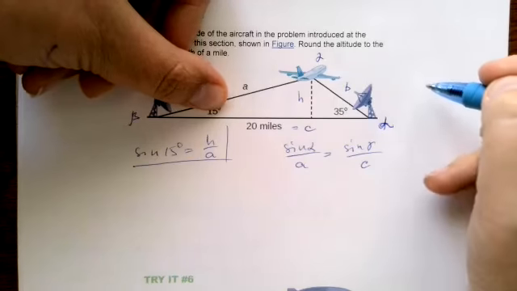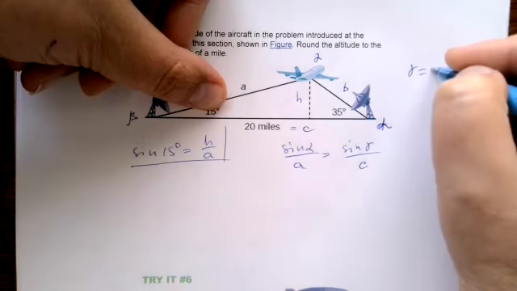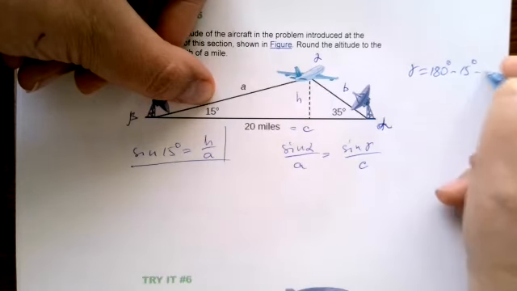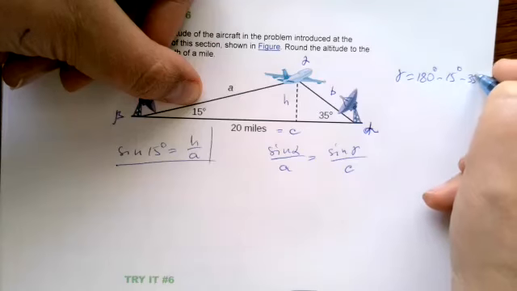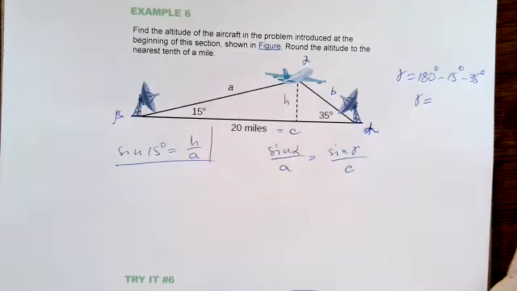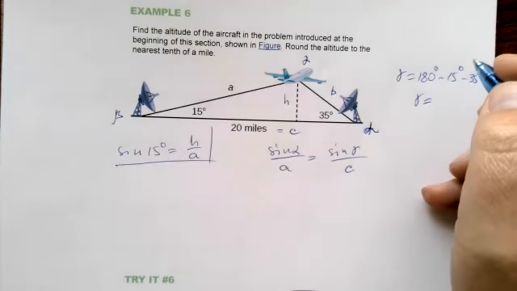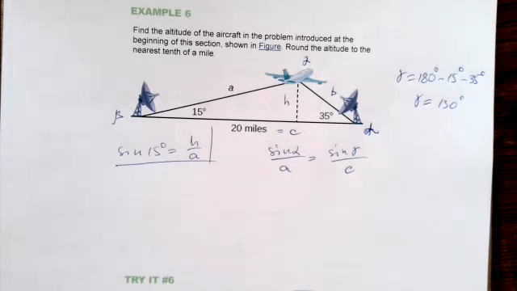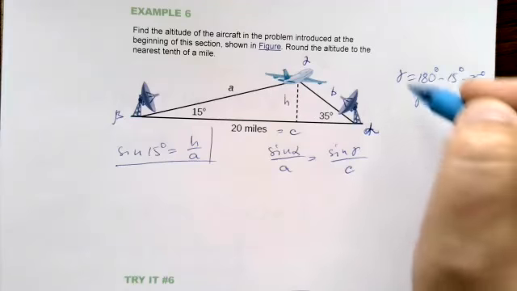Well, once we know two angles, we can easily find the other angle. I'm going to do it on the side right here. I'm going to say gamma equals 180 minus 15 minus 35. So gamma is, what is it? It's going to be 130 degrees. All right.